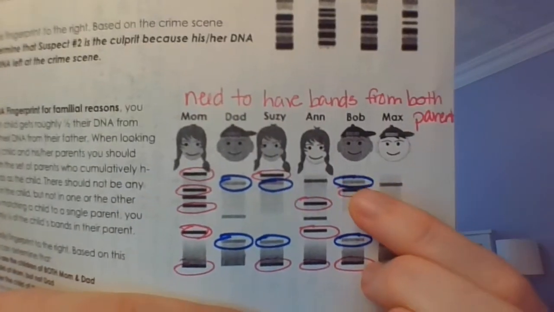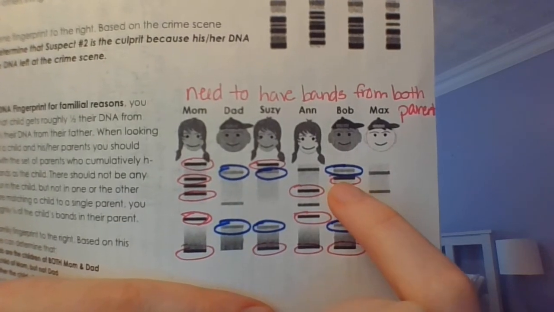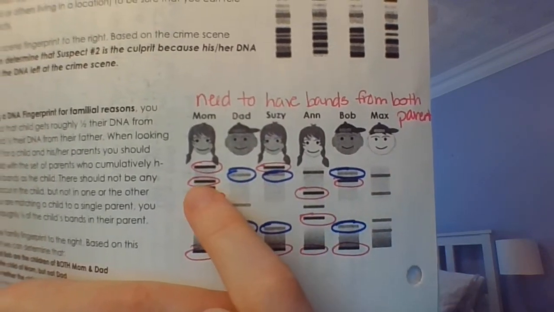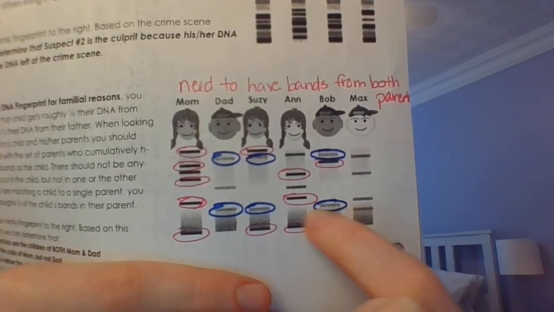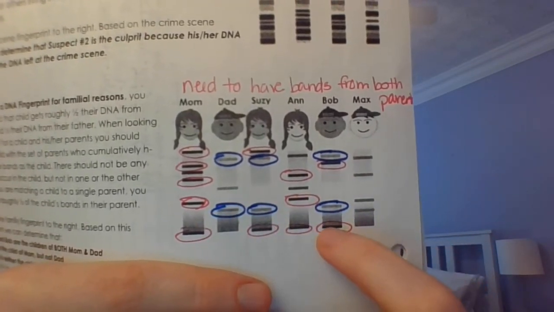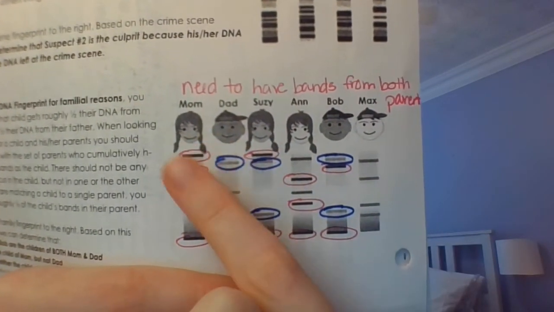You go to Bob. Bob's first band's right here. If you go over, it's from the dad. Second band's right here. If you go over, it does match the mom's. Third band right here. Oop, that's from the dad. And fourth band, that's from the mom. So Bob would be the child of both of these parents.